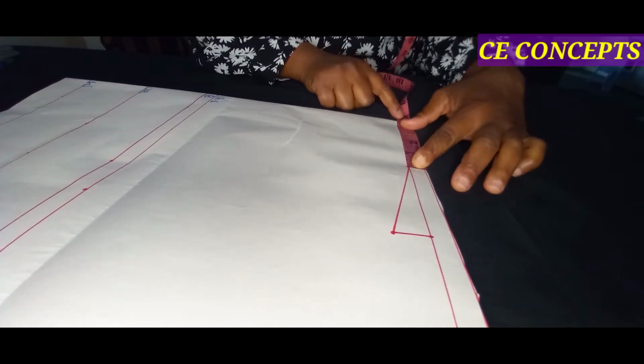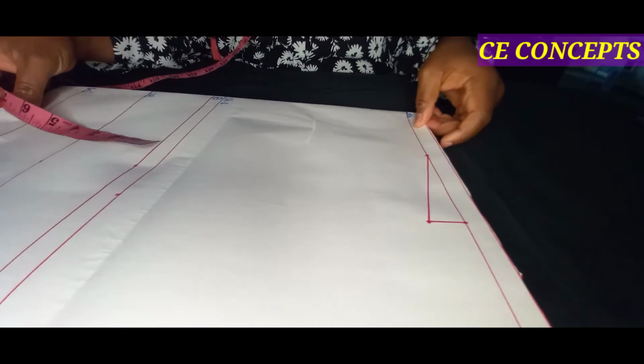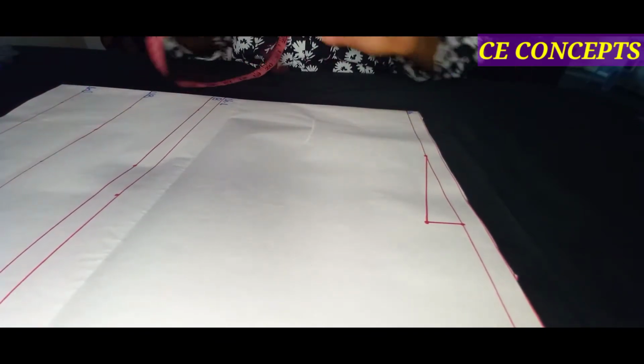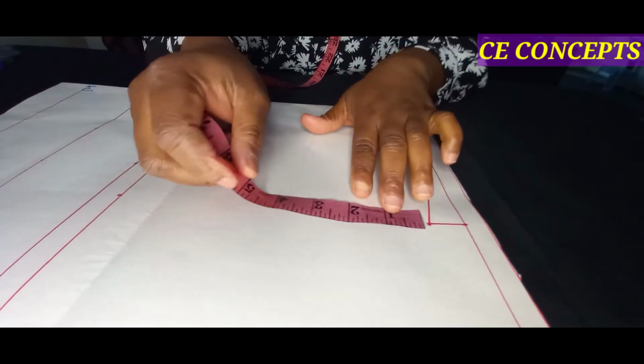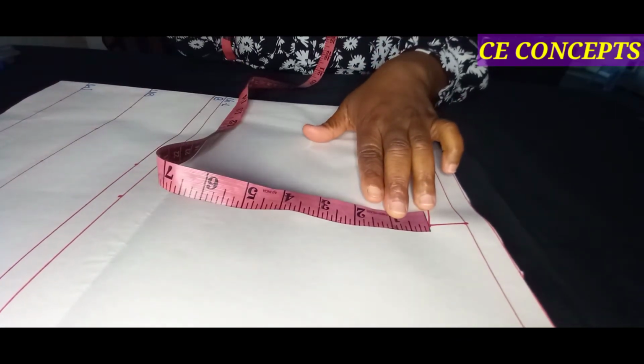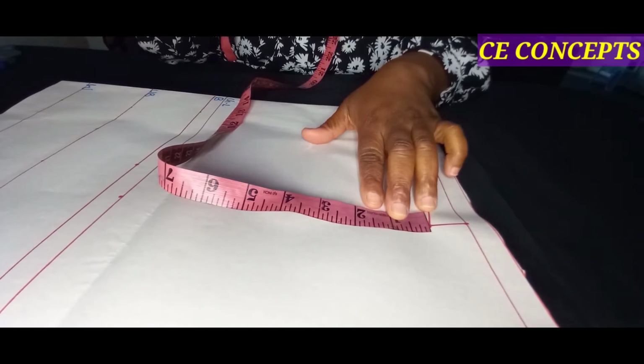Okay, so the next thing we are going to do, because I told you this is the simplest method, you don't need to calculate. So remember, I told you how to get your armhole depth. How do you get it? I will say it again. Your bust circumference divided by 6 plus 1.5.